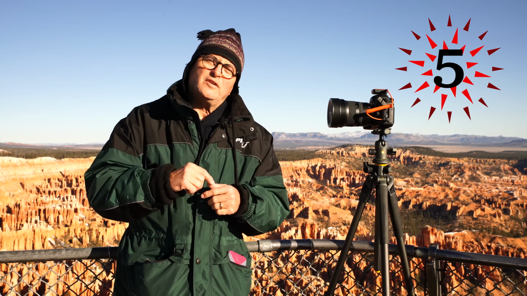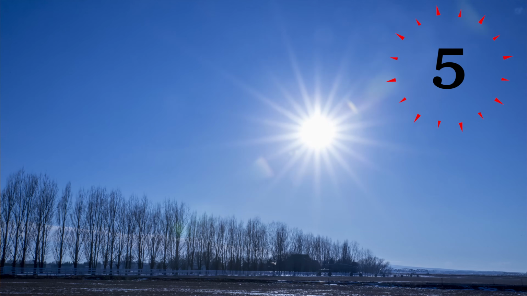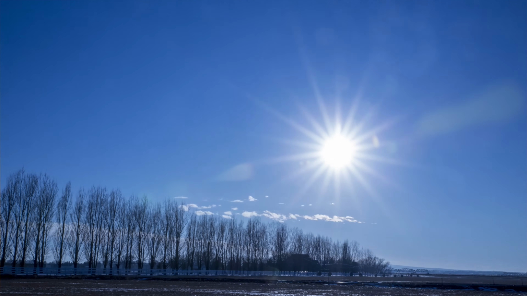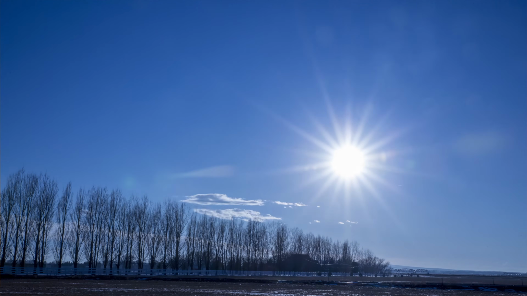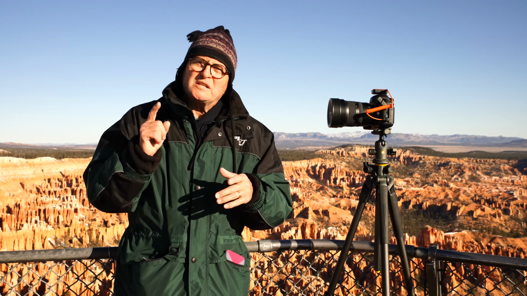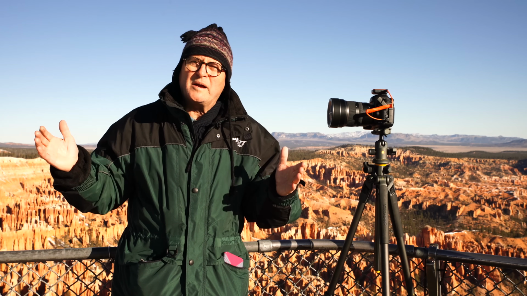Number five, set the interval on your MyApps app. My interval usually is 2 seconds because I like a lot of information. I can throw away every other image later if I want to, but I want to get a lot of information as the sun is changing. But some people go to 4 seconds or longer depending on what you're doing.